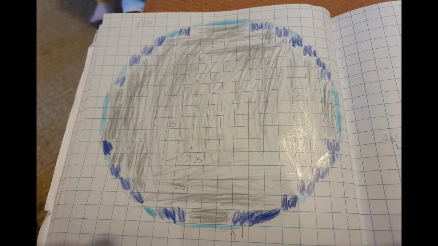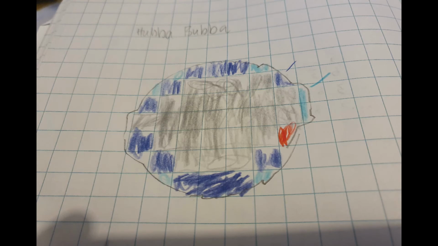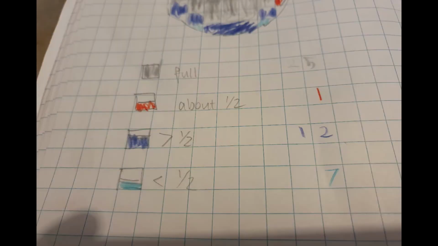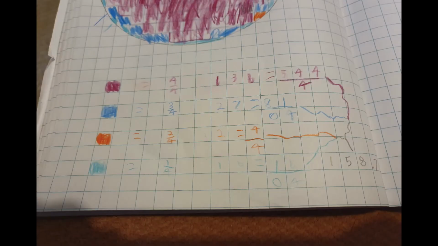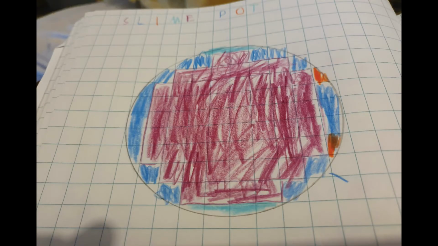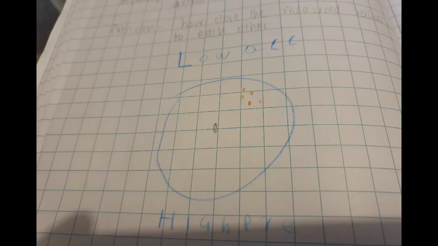The next few pages I traced the object on grid paper. The colour code is used to approximate the area. You can see some of the boxes are full, but some of them are only half full. Some of them are around a quarter full and some of them are around 3/4 full. Colour them in and then I add them all up.